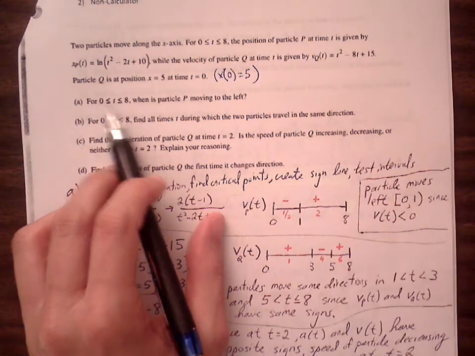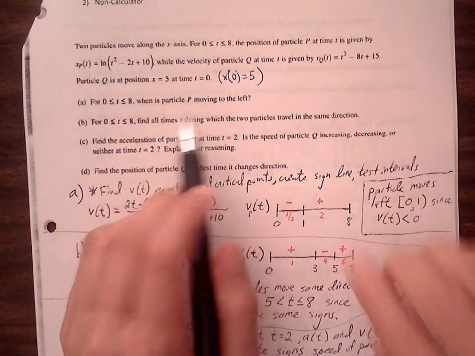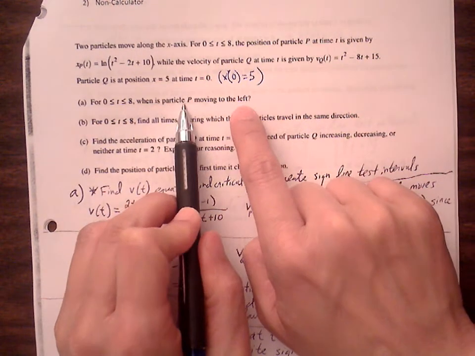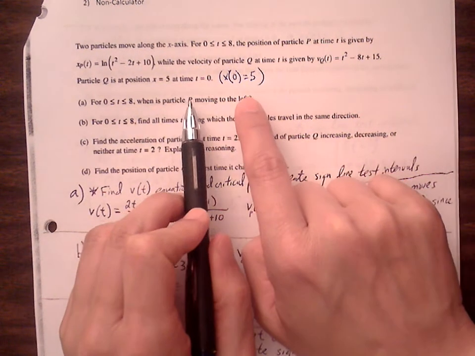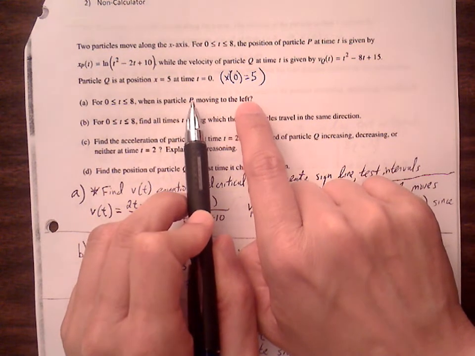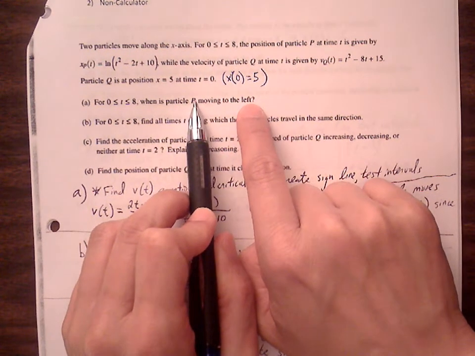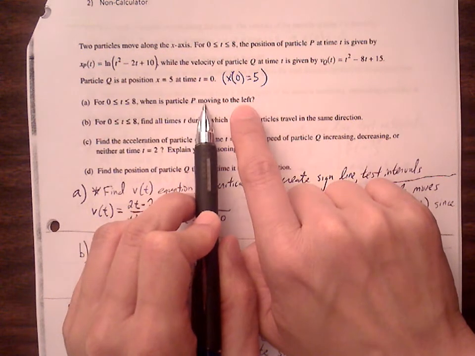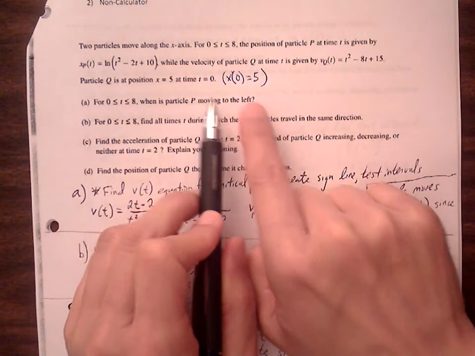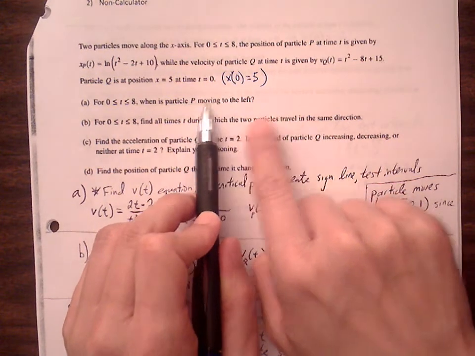So for A, when is the particle P moving to the left? Well, if we want to figure out when the particle is moving to the left, we want to know information about the velocity, find critical values for the velocity, create our velocity sign line, and test our intervals. We want to first know when the velocity of the particle is 0 before we can decide when it's moving left and when it's moving right.